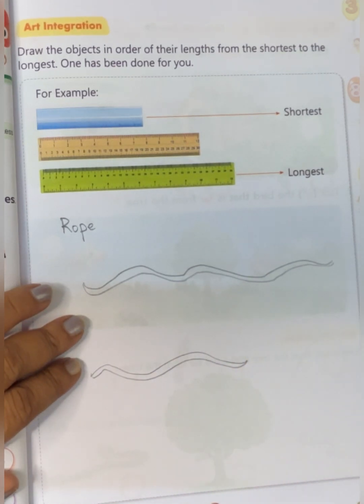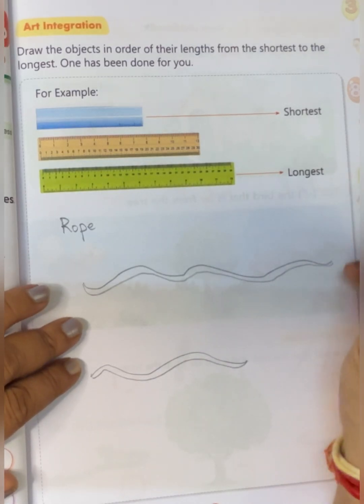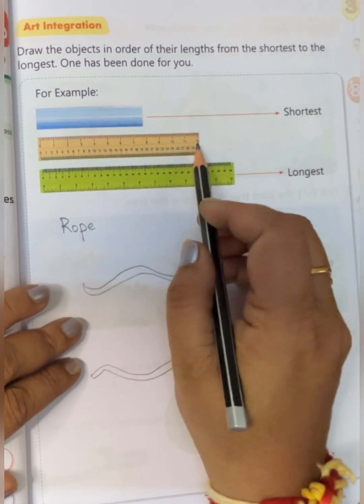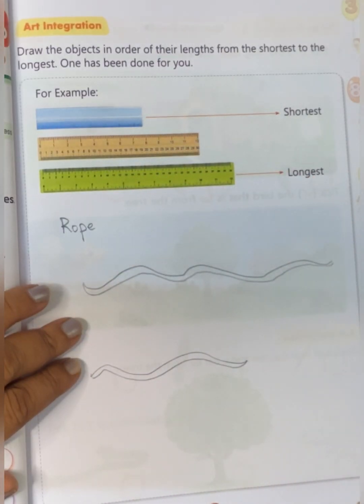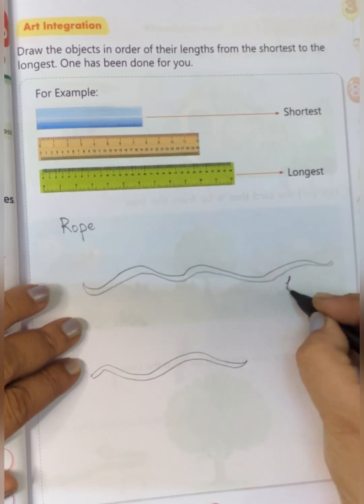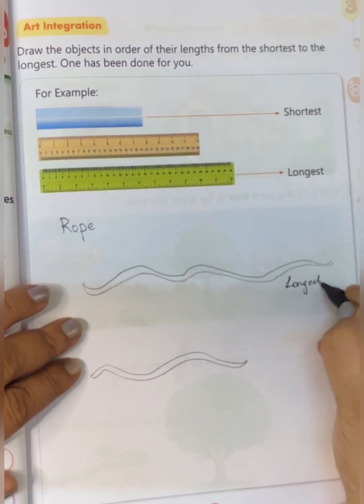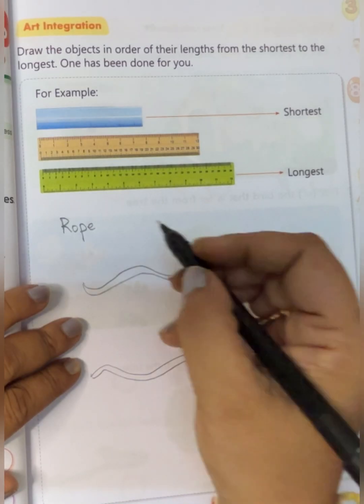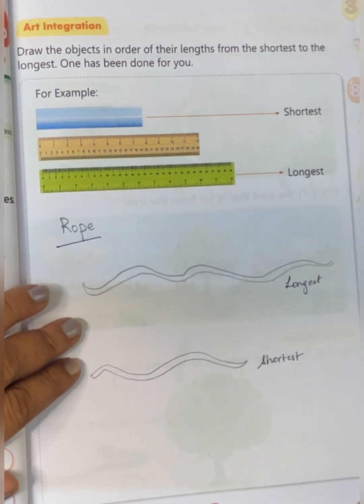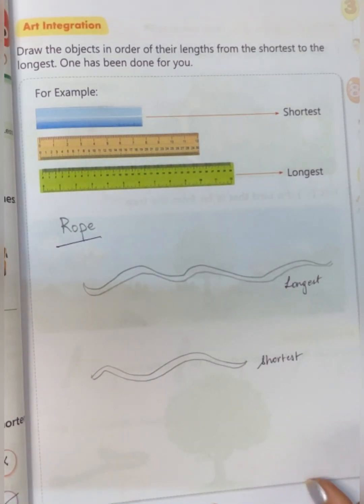So here in these two, which is long, which is short, children? They have given longest and shortest. In the middle they have given medium actually, but we are going to do it directly. So this is the longest rope and this is the shortest rope. Okay, so this is a rope. Okay children? Yes, let's go to the next page.